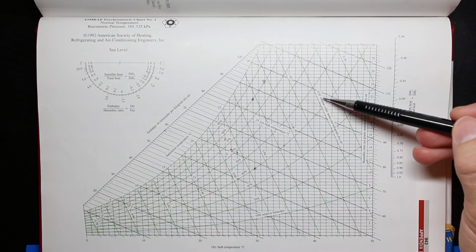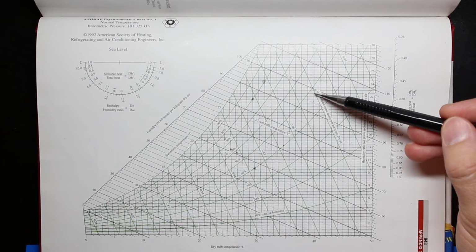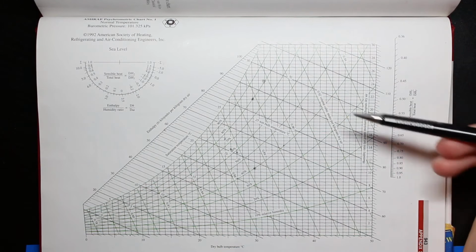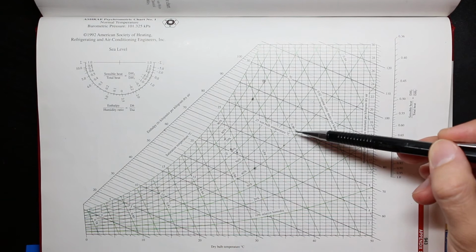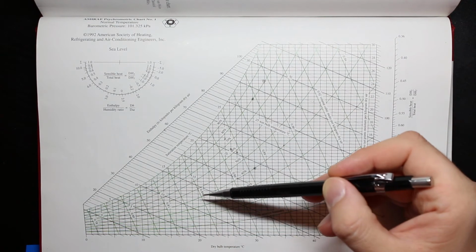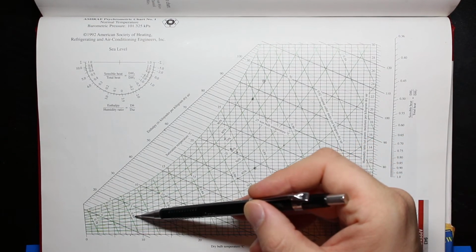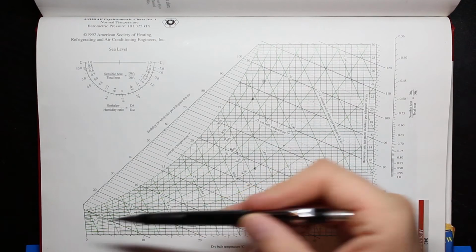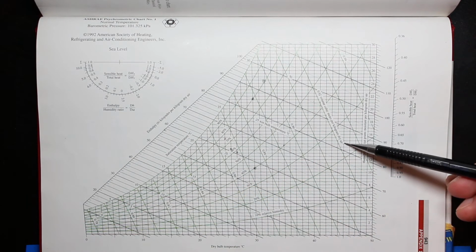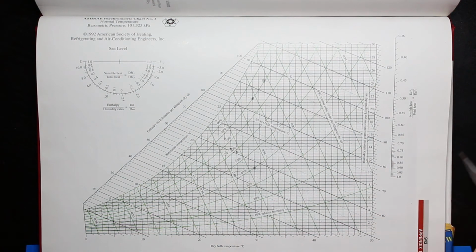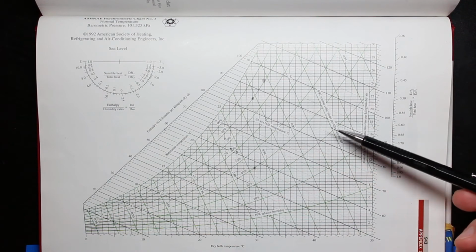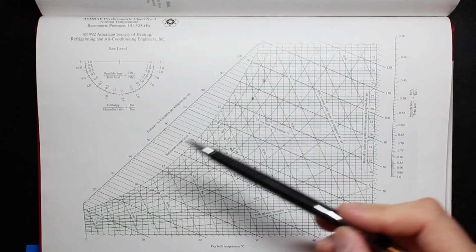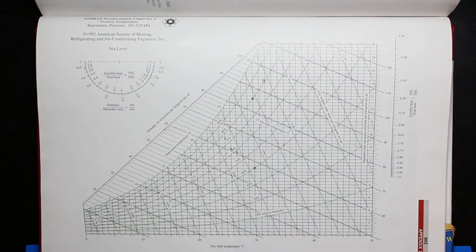So specific volume lines are shown with solid green lines, and that specific volume comes down to 0.9, 0.88, 0.86, 0.84, 0.82, 0.8, 0.78 meter cube per kilogram dry air. Okay, and we should have one more property, I think. So we did relative humidity, specific volume, and also the enthalpy. I think we covered all the properties.